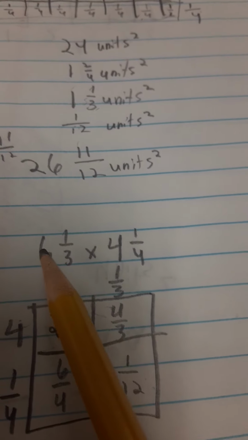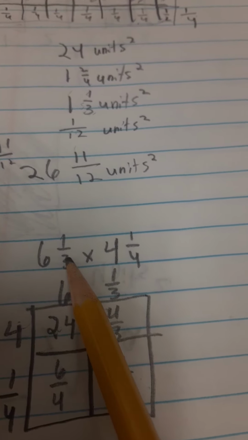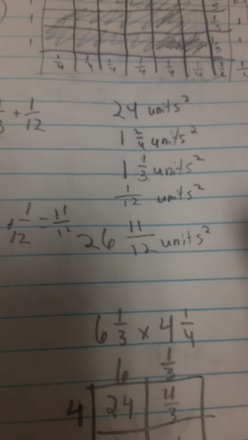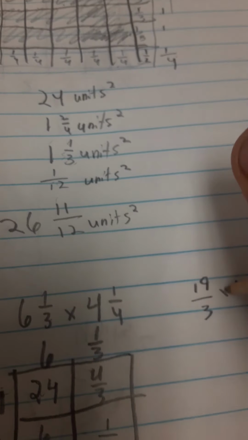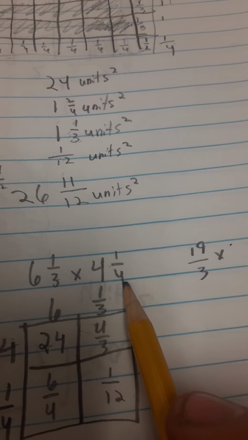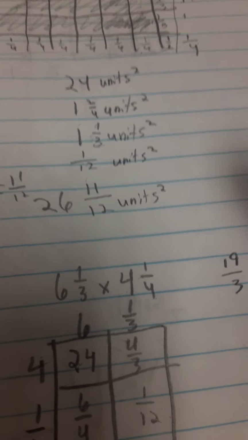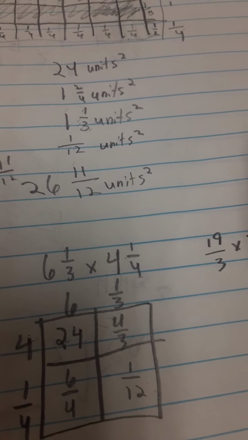The other way you could have done this is you could have made them improper fractions. So 6 times 3 is 18 plus 1, so we have 19/3 as an improper fraction. Times 4 times 4 is 16, plus 1 is 17/4. Okay, and then we could have multiplied out. I know 3 times 14 is 30 plus 12, which is 42.